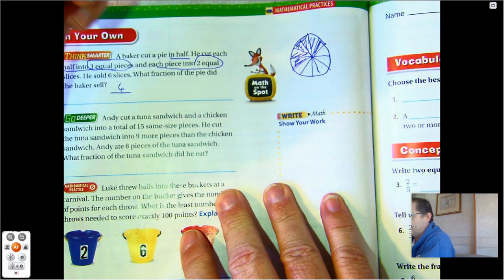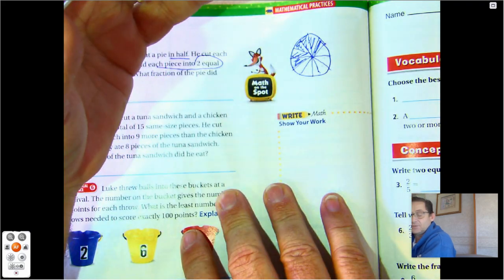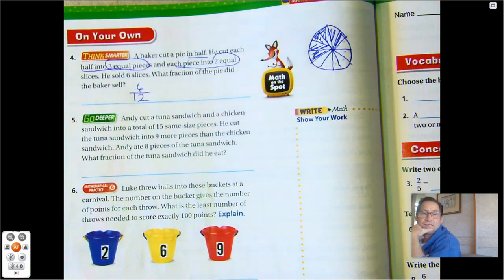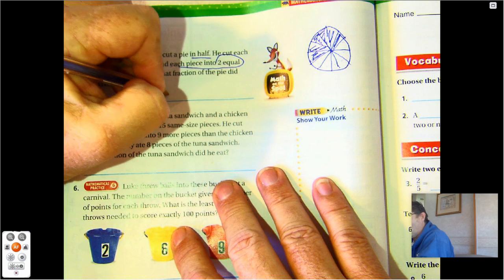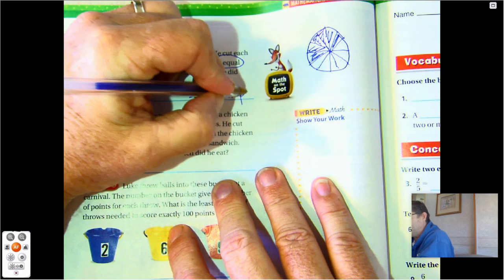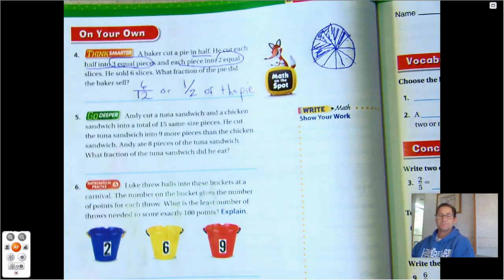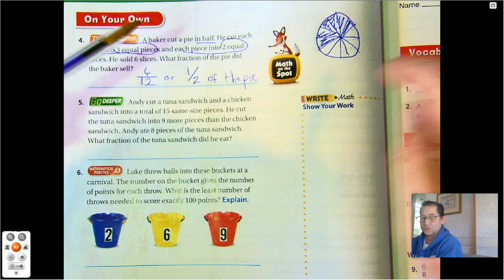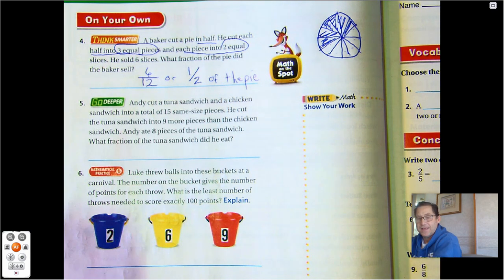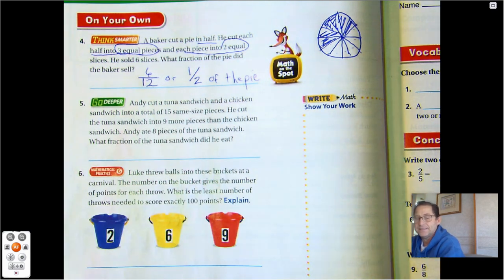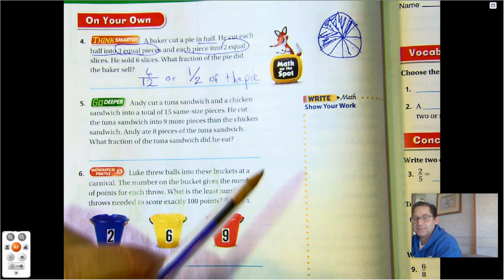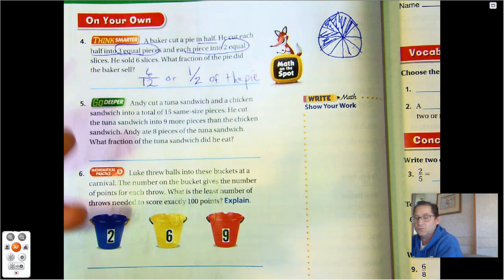So he had a total of 12 pieces. So he sold 6/12 or 1/2 of the pie. Right? Half of 12 is 6. Okay, so what did we do? We took the circle, cut it in half. We took each half of that and broke it into 3 equal pieces. We then took all of our 6 pieces and cut those in half. So 6 times 2 was 12. So we had 12 total pieces, and it said he sold 6. So 6/12.